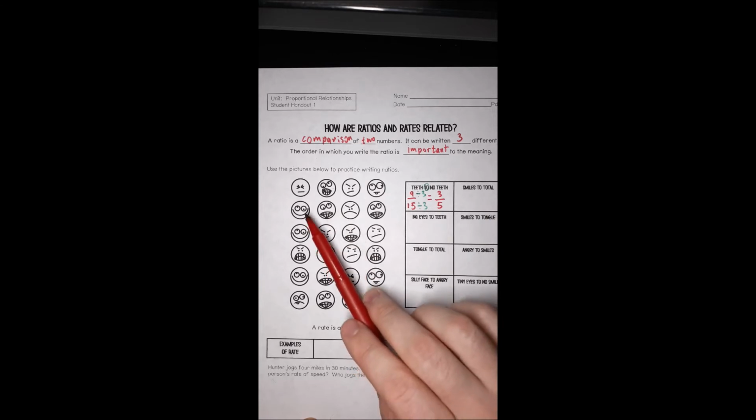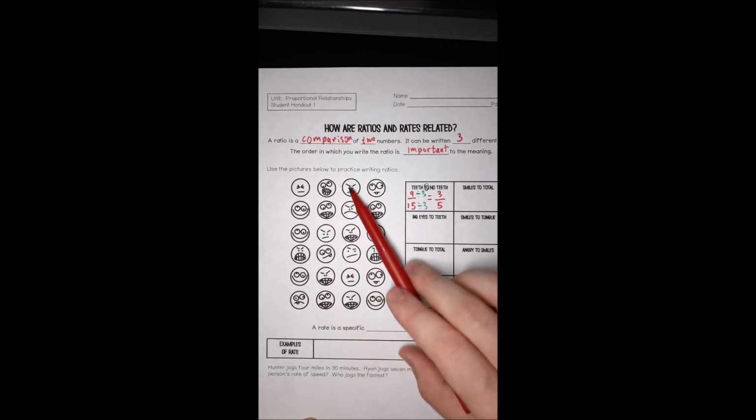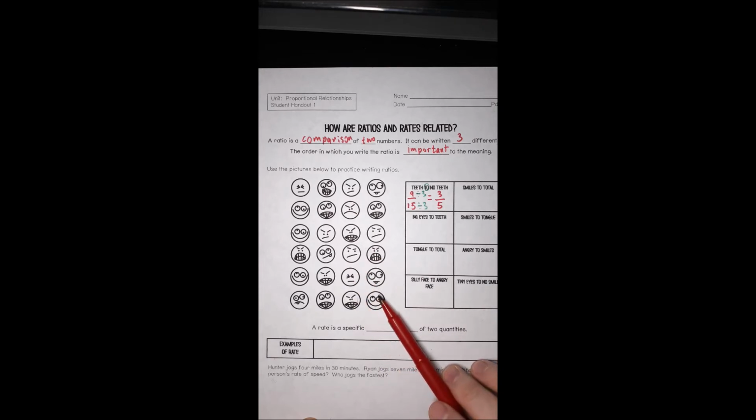The second example I want to do is smiles to total. How many smiles do you get? 1, 2, 3. Nothing here, nothing there. 4. So smiles to total is going to be 4 over the total, and to calculate the total, you go 1, 2, 3, 4 times 1, 2, 3, 4, 5, 6. 4 times 6 is 24.